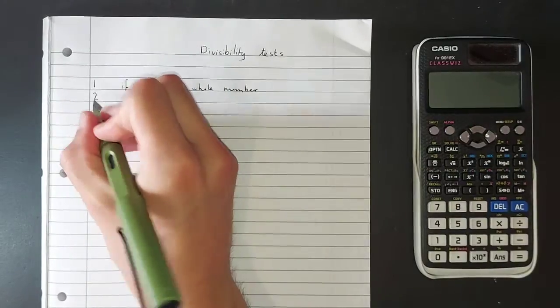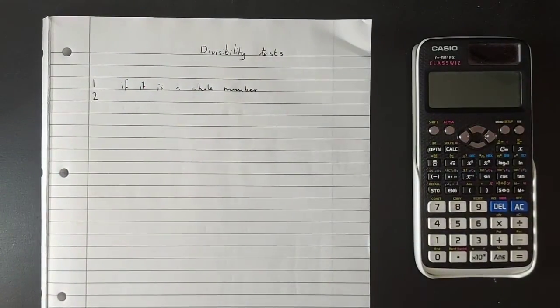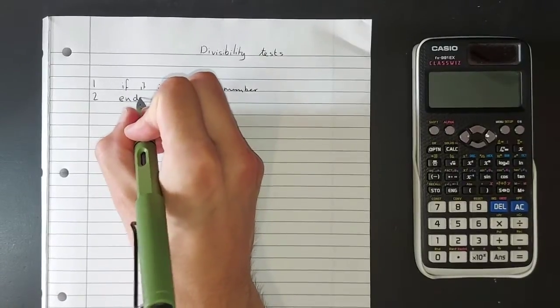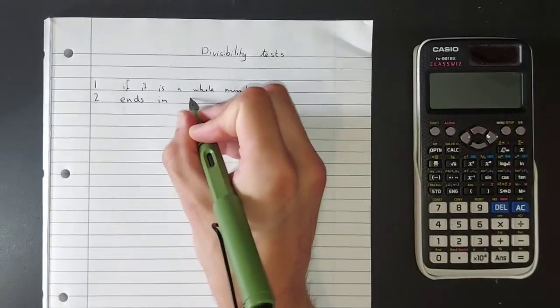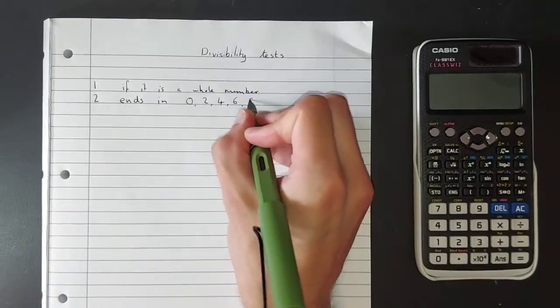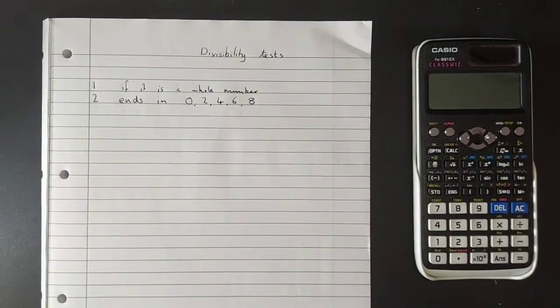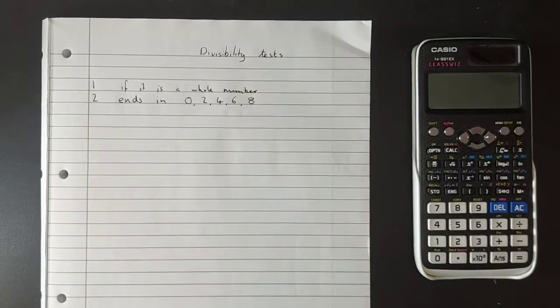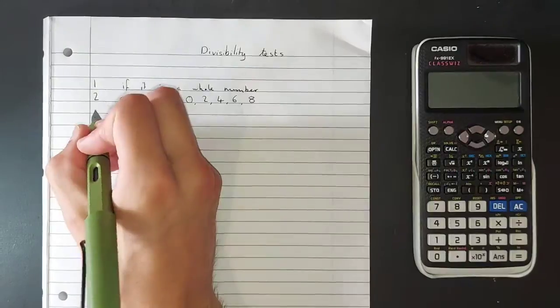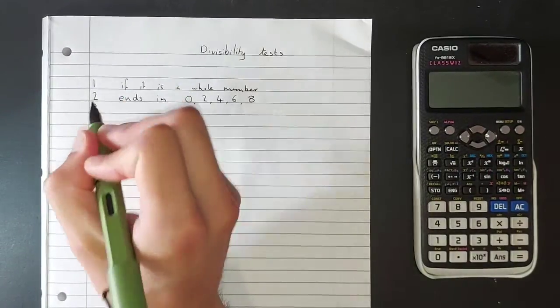Anything that's divisible by 2, hopefully you should be happy with this one. It's divisible by 2 if it ends in either a 0, a 2, a 4, a 6, or an 8. Okay, so if the last digit of the number is a 0, 2, 4, 6, or 8, then your number is divisible by 2.